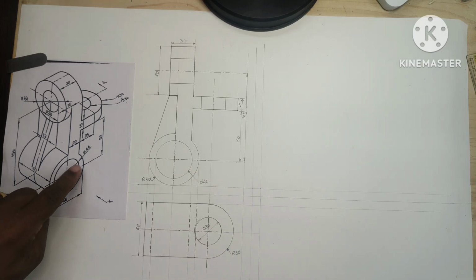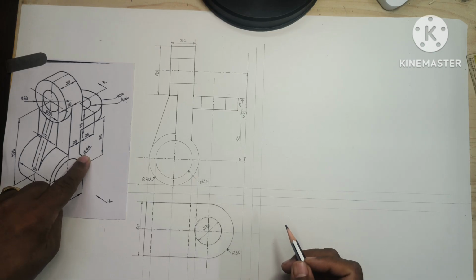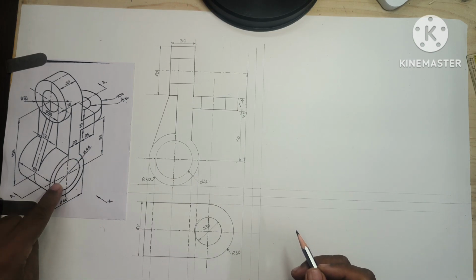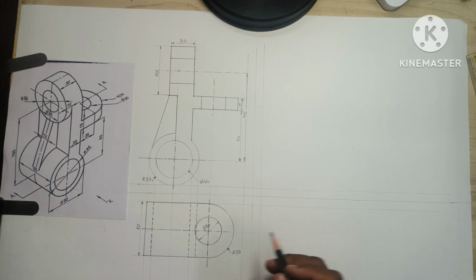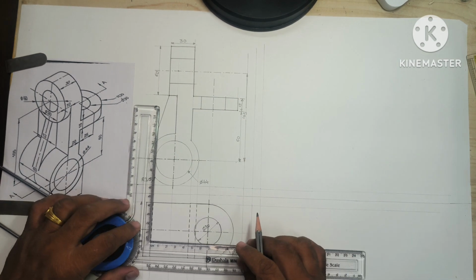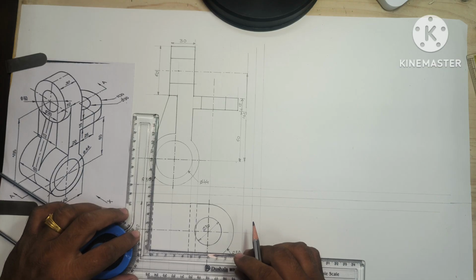Now we have to see that this phi 44 means diameter is 44. From this center distance 22 mm to the left, 22 mm to the right. Hence I will mark the cylinder 22 mm to the left and 22 mm to the right.